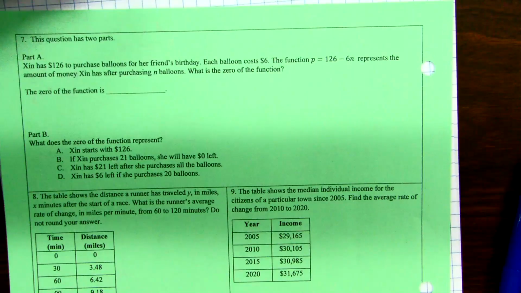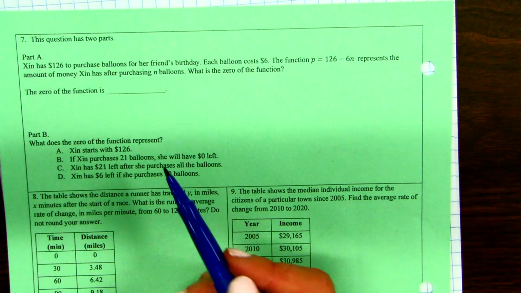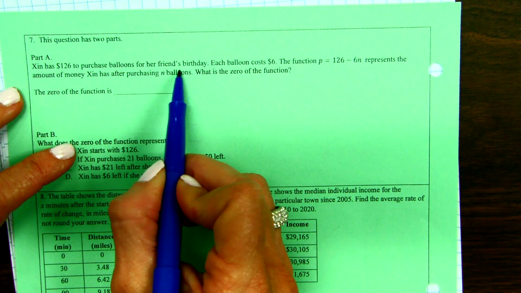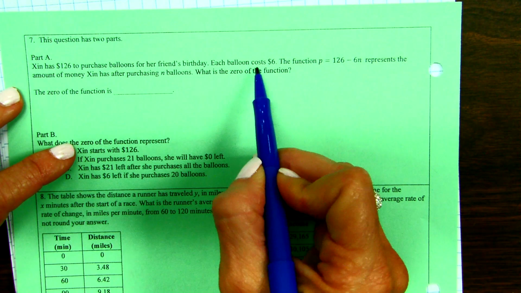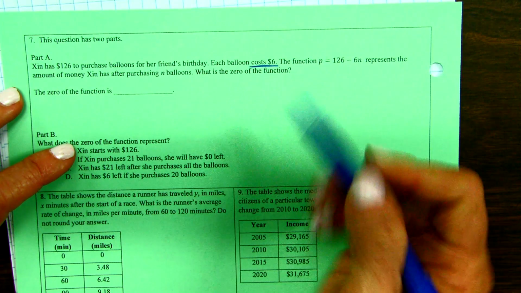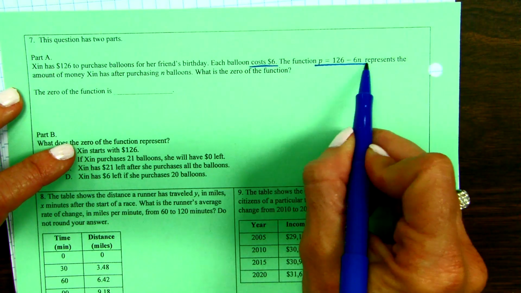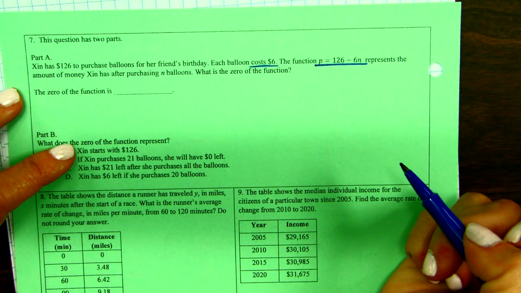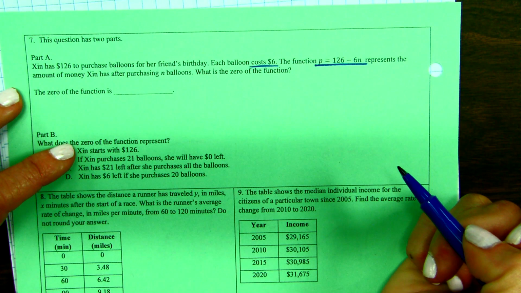More than halfway done. Zin has $126 to purchase balloons for her friend's party. Each balloon costs $6. So they're giving us this equation, and it represents the amount of money Zin has after purchasing N balloons.